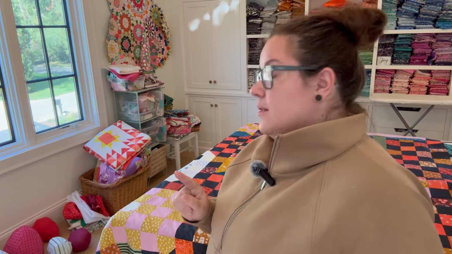So I'm gonna just scoot over here. Can we see? It's upside down.